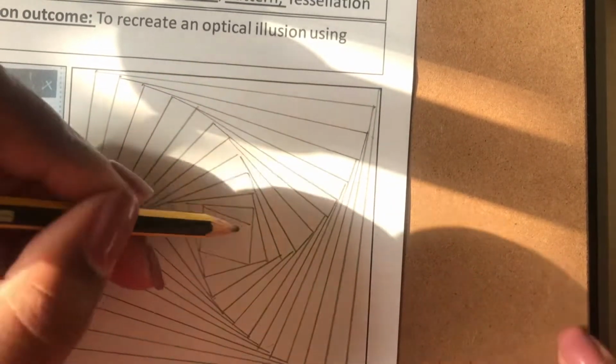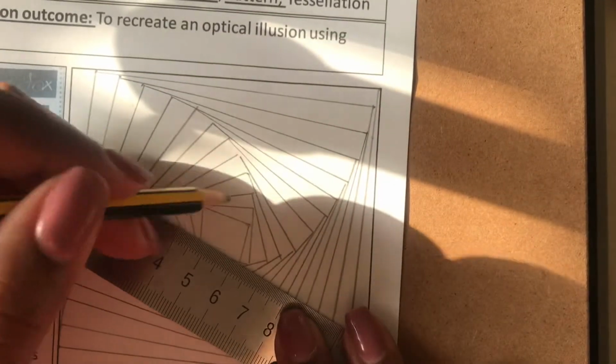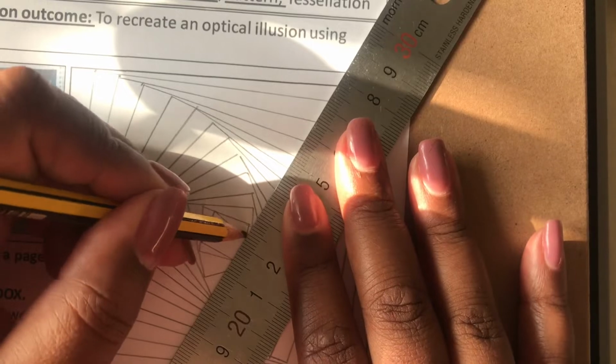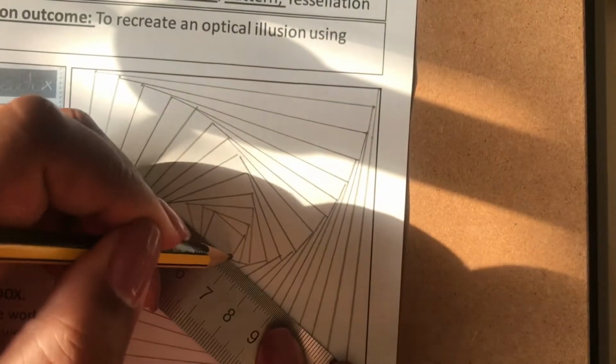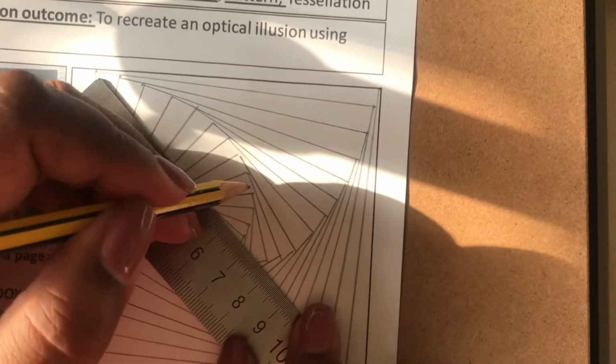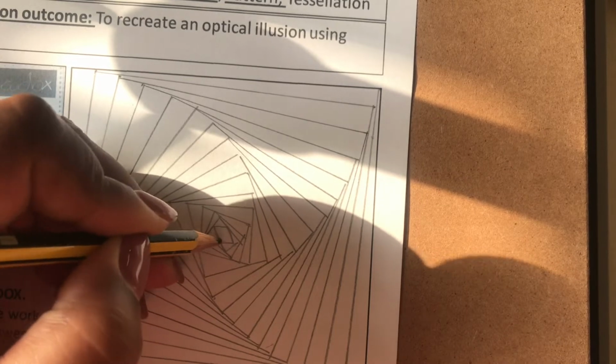Just rounding up and finishing the work, you're creating a paradox illusion. The illusion is that the lines look like they're actually curving. It's a repeated pattern, so it's repeated lines over and over. And you've also got an example of how you can present your work.